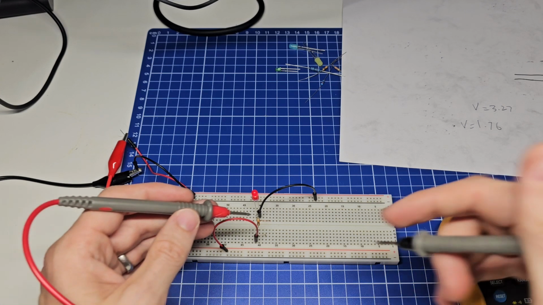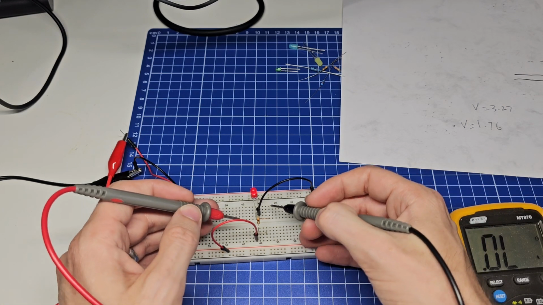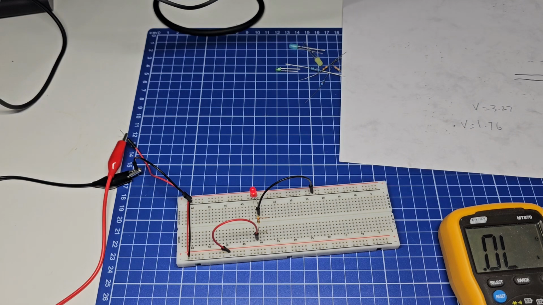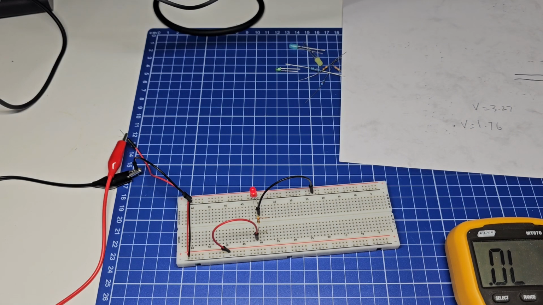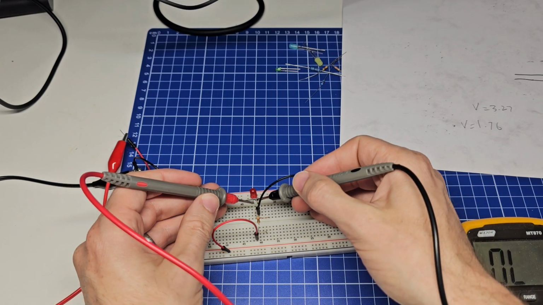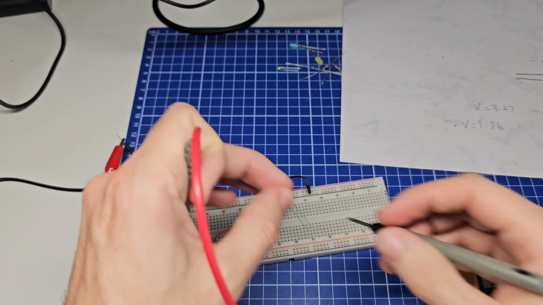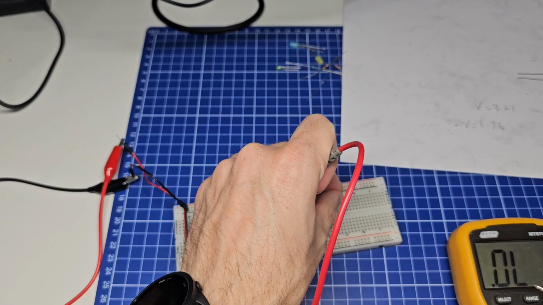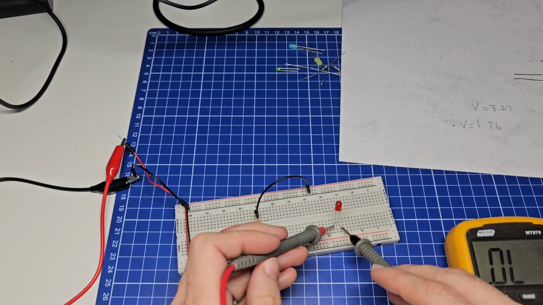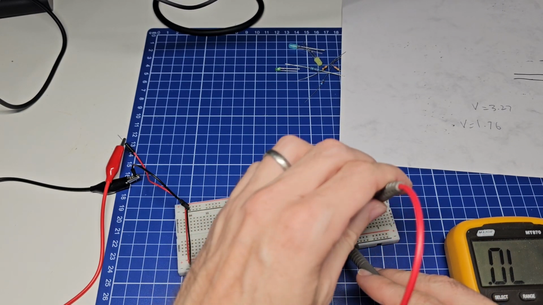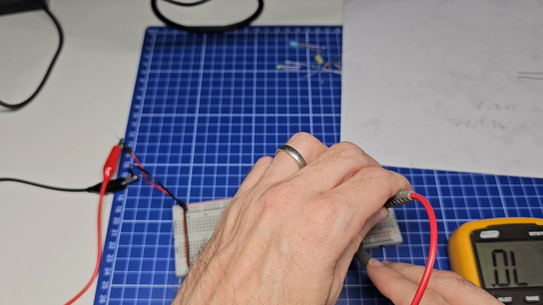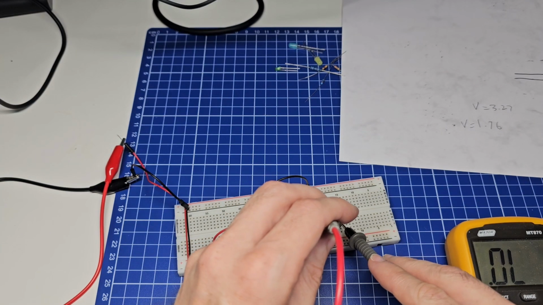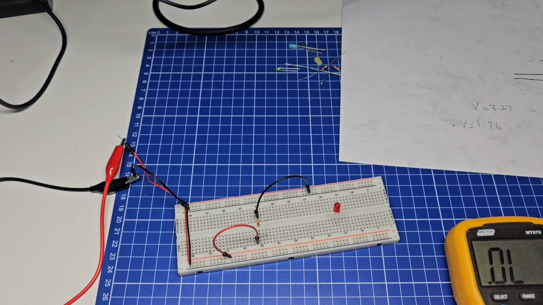Okay, so I actually don't know how I'm meant to measure that. Do I need to turn off the power there and then measure that? Like this. I don't actually know. Let's Google it. See if we find something.